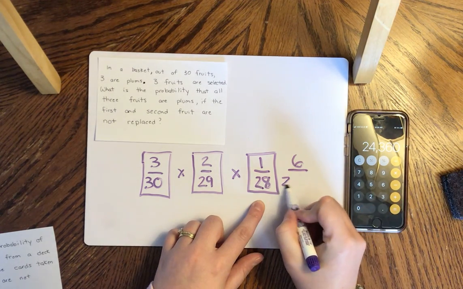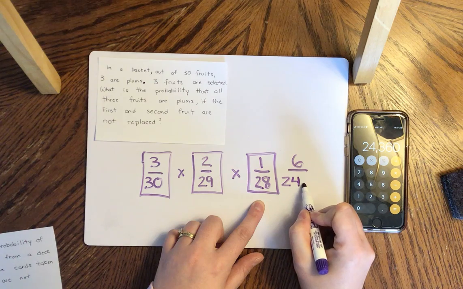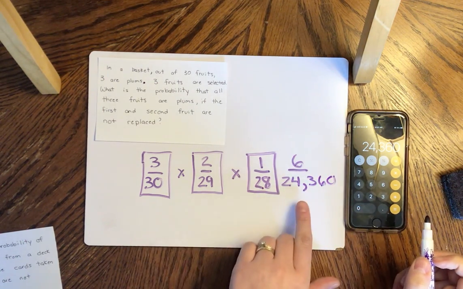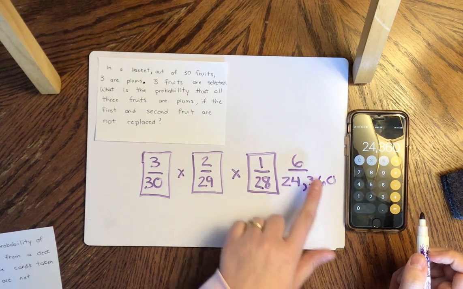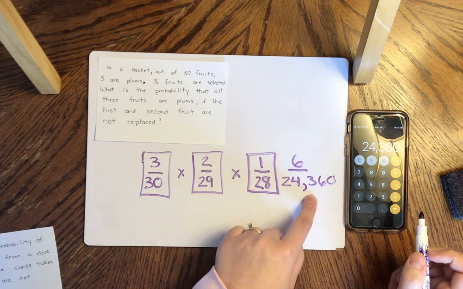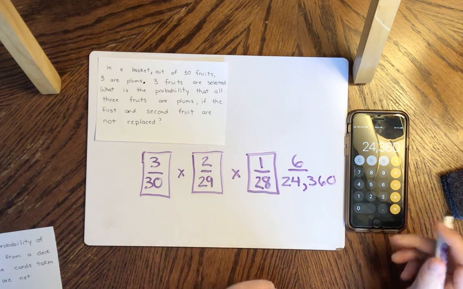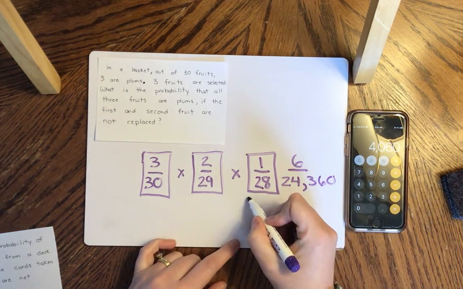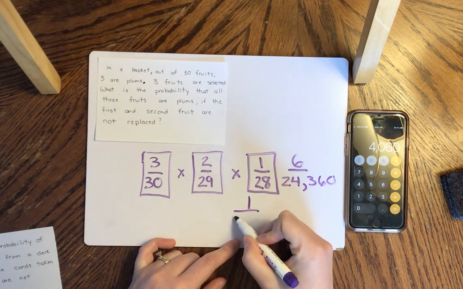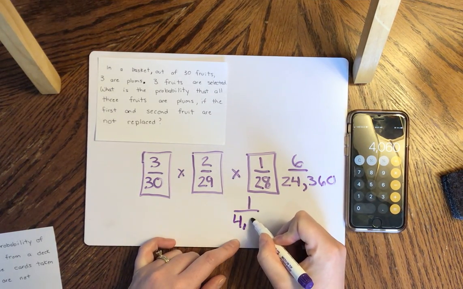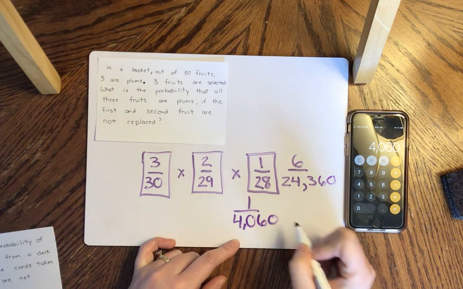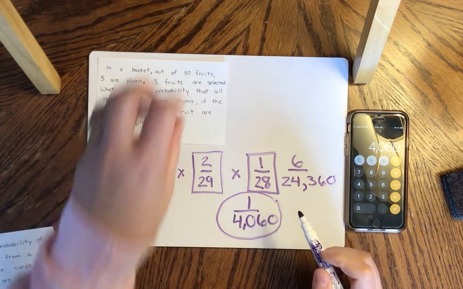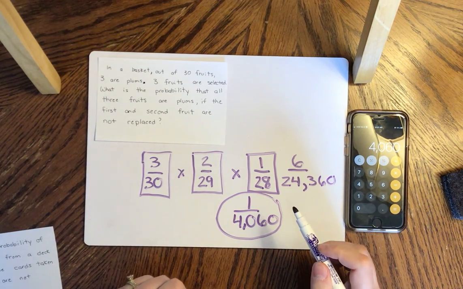And we're going to get a huge number, 24,360. I'm looking at this number and I'm thinking to myself that this probably can divide into this. So we can probably divide 6 into the number. So we're going to divide by 6. Awesome. So the numerator can be a 1. The denominator is going to be 4,060. So there's very low probability of pulling all plums out of a basket of 30 fruit.